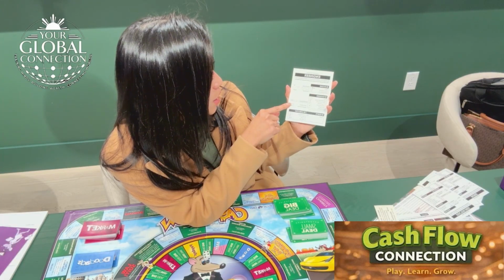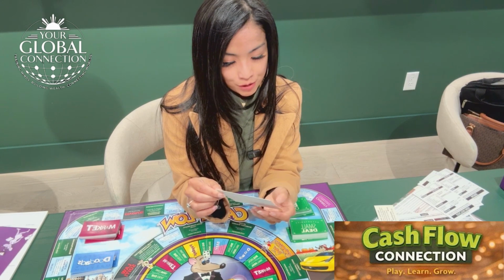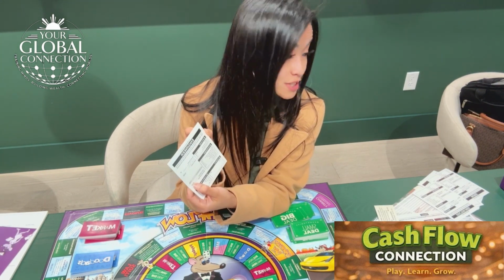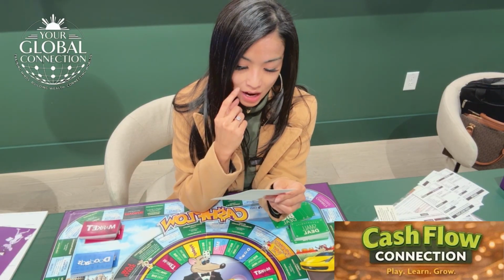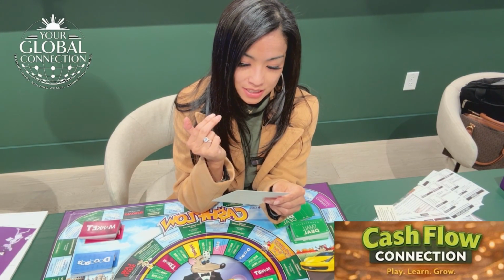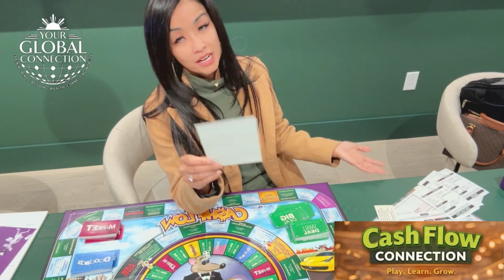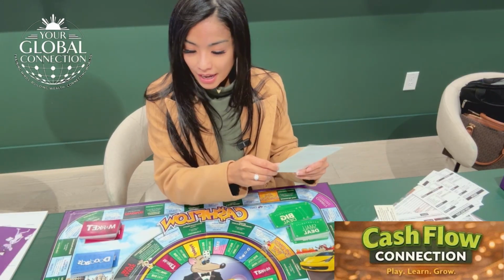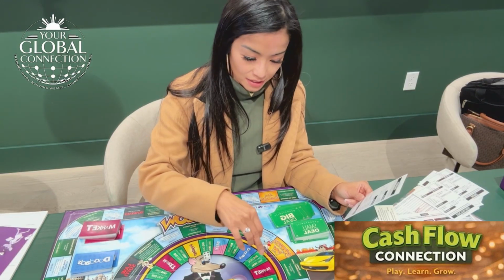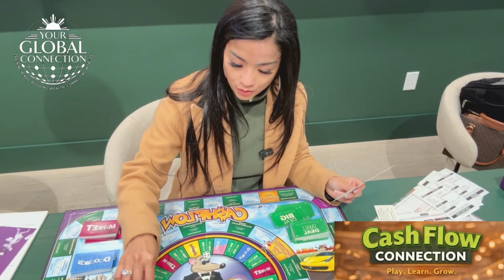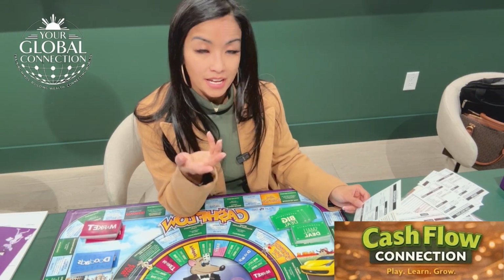I have a salary of $4,900 as an engineer, but total expenses of $3,210. So you have to do some math here. My monthly cash flow, income minus expenses, is $1,690. That's the amount of money I would have starting. And you get paid every time you reach payday, the yellow spaces. Every time you hit payday, you always get your monthly cash flow.